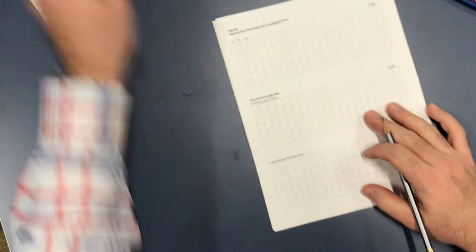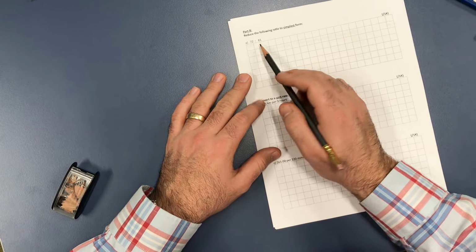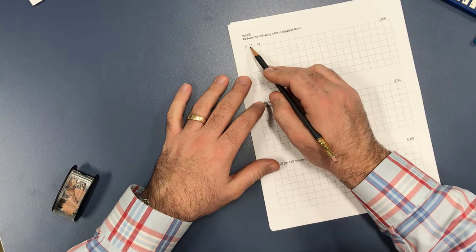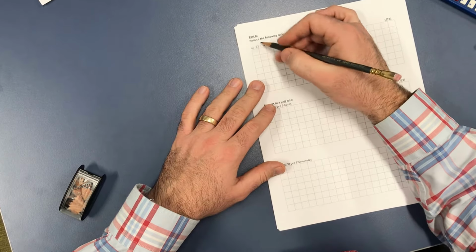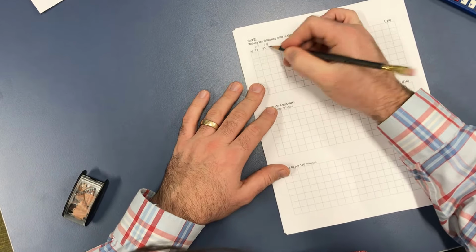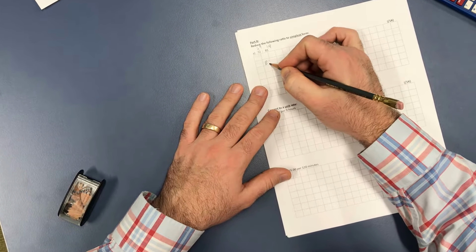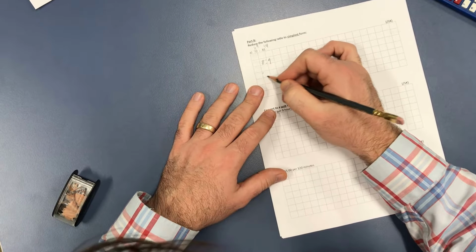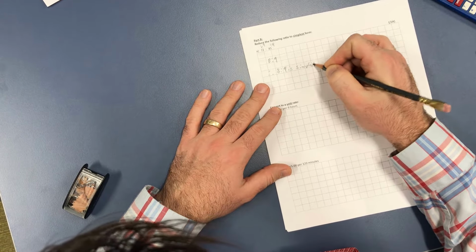Next page. Reduce the following ratio to the simplest form. So 72 to 81. What you want to do here is find their greatest common factor. If you know the greatest common factor between 72 and 81, when you simplify them, that will be simplest form. So I know that 9 goes into 72, and I know that 9 also goes into 81. So if I divide 72 by 9, I get 8, and if I divide 81 by 9, I get 9. Therefore, 8 to 9 is simplest form.